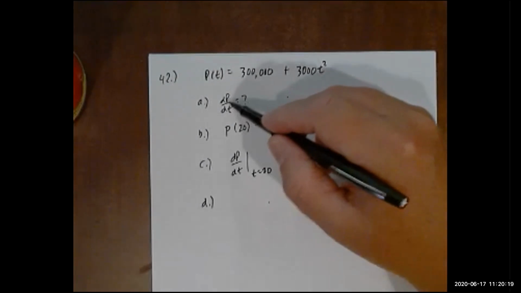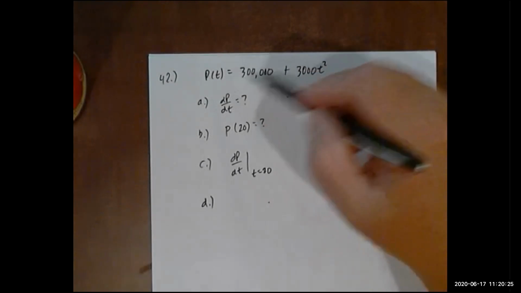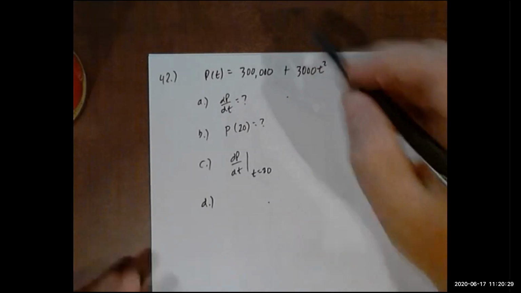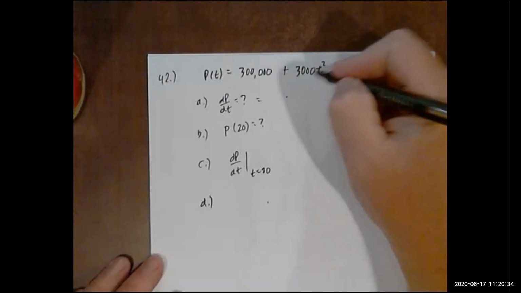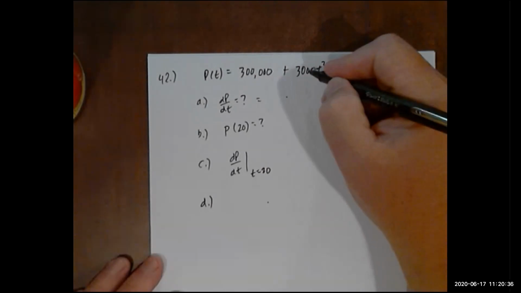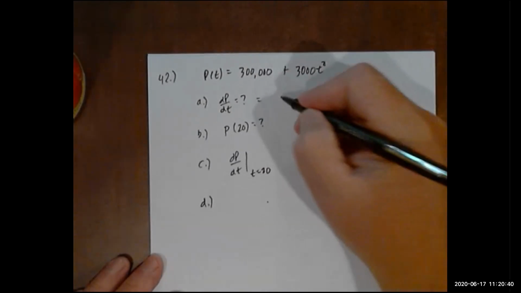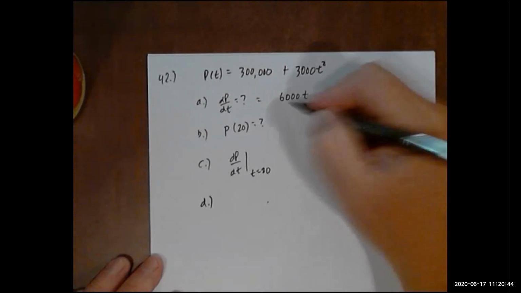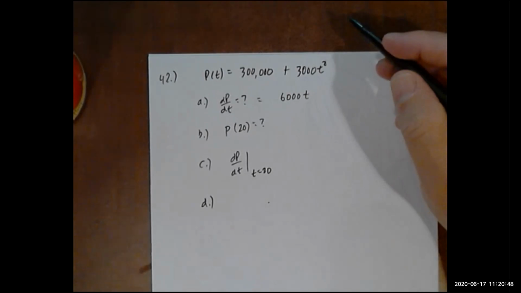Here, what they're first wanting to know is what they call the growth rate, which is the first derivative. So I'm going to take the first derivative of this equation with respect to T. This is a constant, so it's 0. You have 3,000 T squared, so the 2 comes down here. The dP/dT should be 6,000 T.